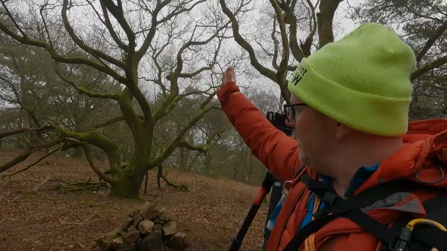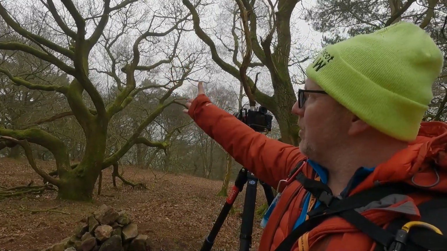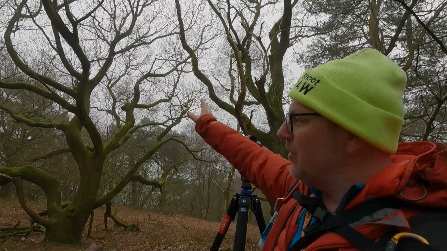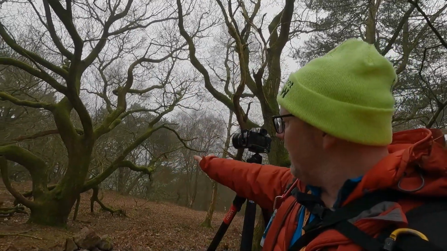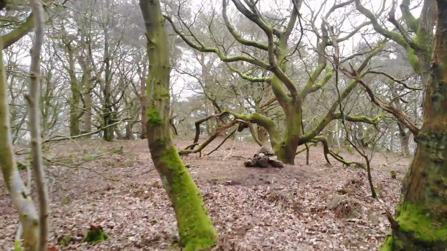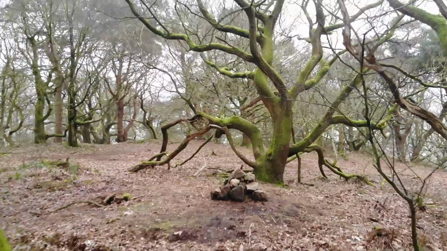Okay, so you've got this big solid trunk going up the middle with all these branches coming out. Now there's a lot of light in the canopy up there because there's no foliage on the tree, and then the branches are going out to the right and out to the left, but more dominantly out to the left. So flip you around and look at the camera.